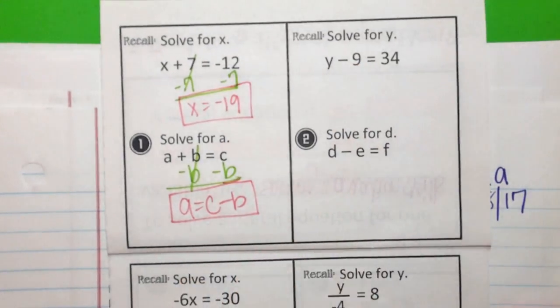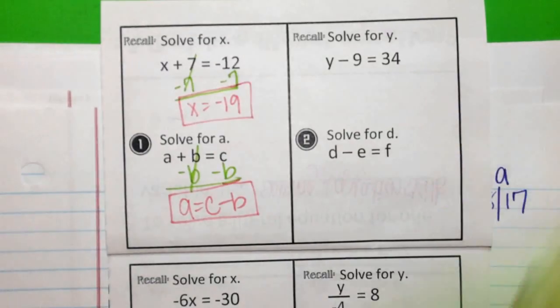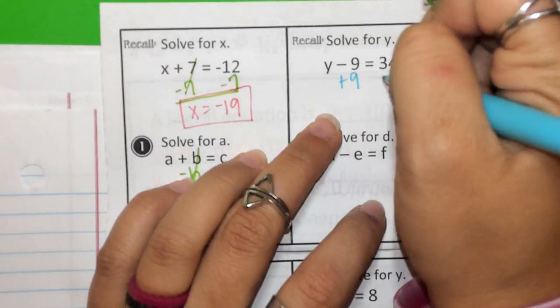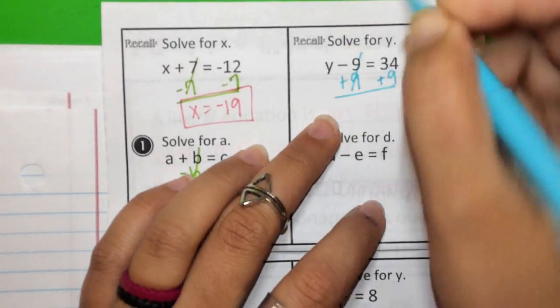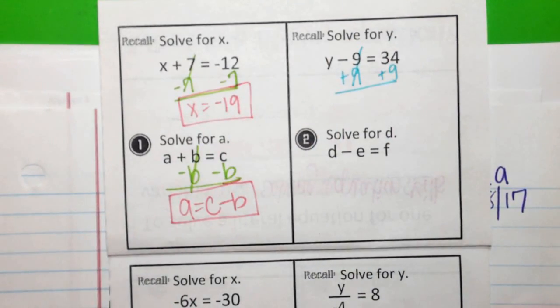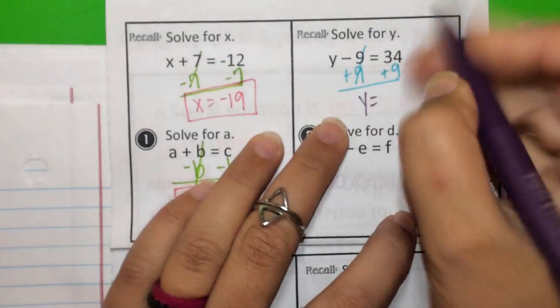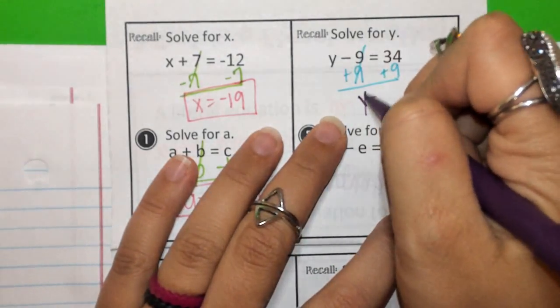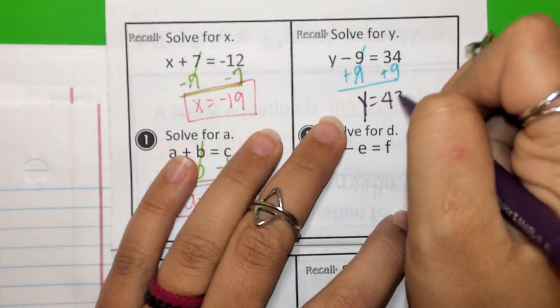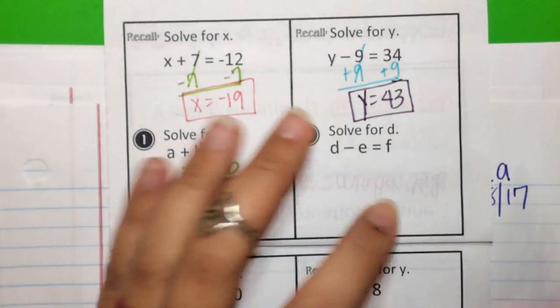Okay, let's look at example 2. To solve for y, what would we do in this top equation? Alright, take a point. Remember, number strip person, you should be keeping up with the points for your table. Alright, and what is 34 plus 9? Take a point, Jayla.